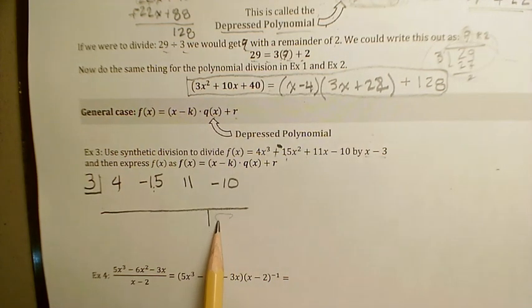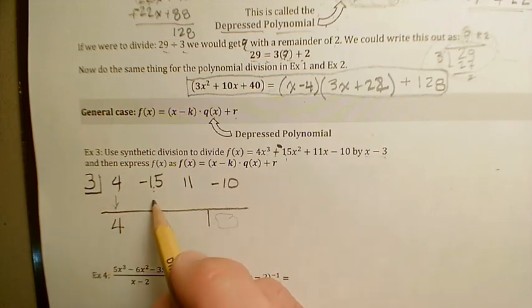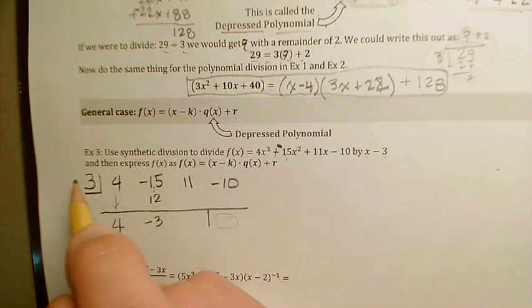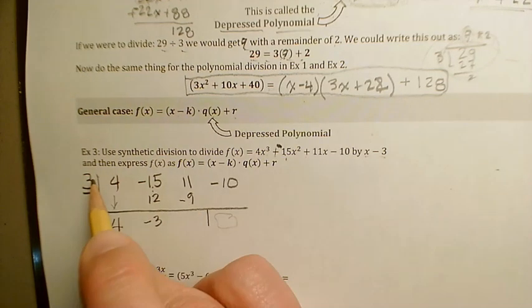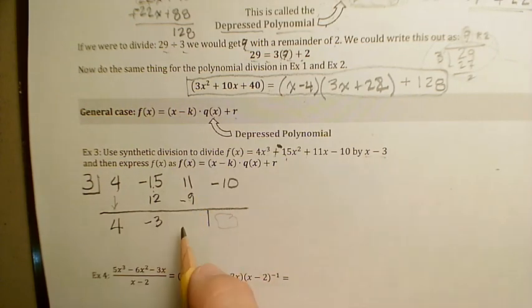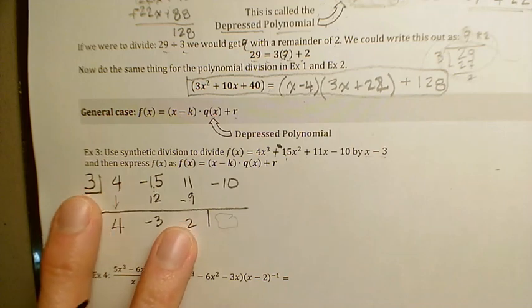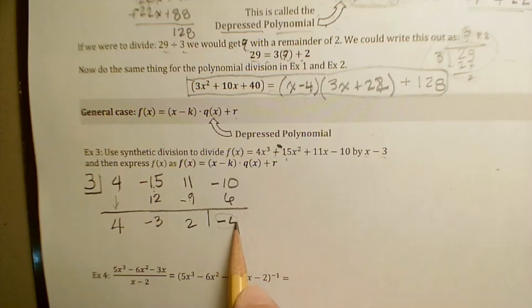And again, this is where our remainder is going to be when we're done. So again, bring down the 4. The 4 goes here, multiply, that's 12. Add, that's negative 3. Multiply, that's negative 9. It goes here. Multiply the 3 times the negative 3, that gives me negative 9. I add, that's 2. I multiply 3 times 2, that is 6. And I add, so it's negative 4.